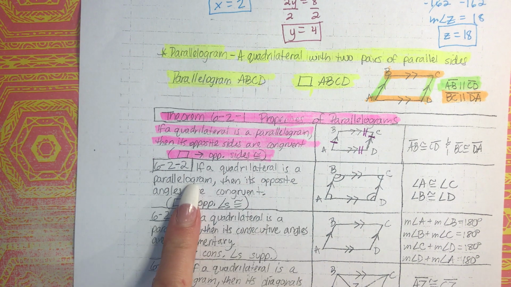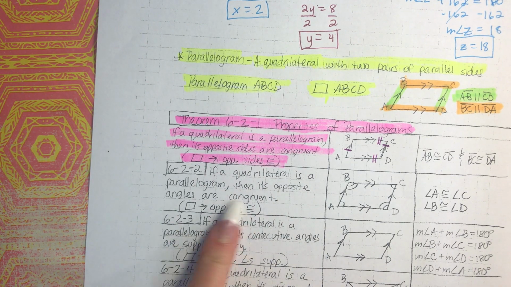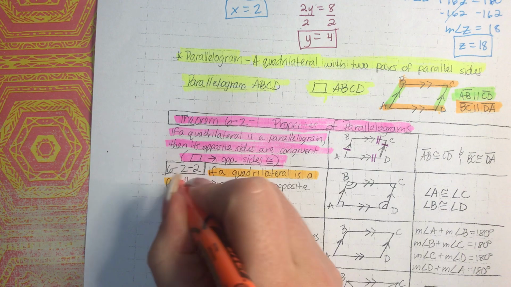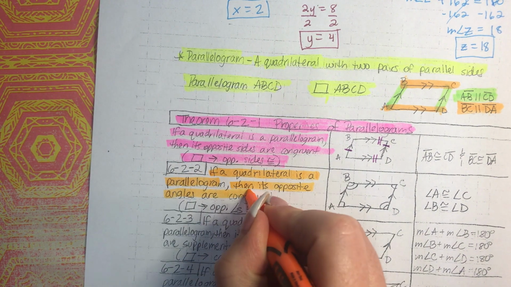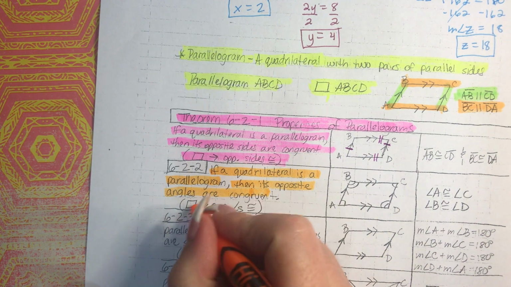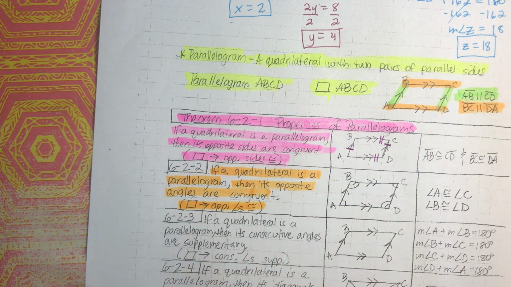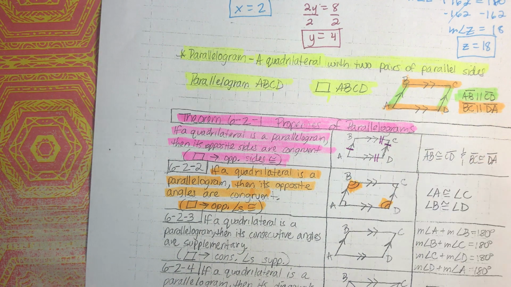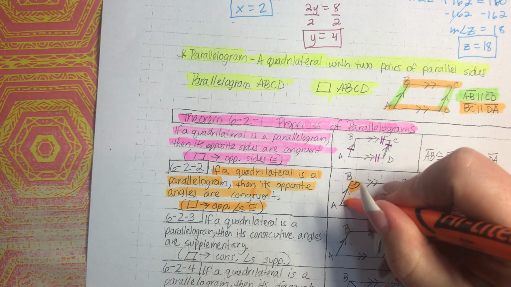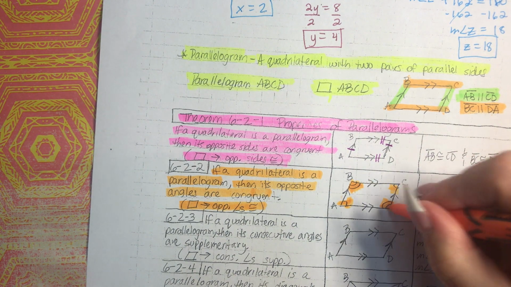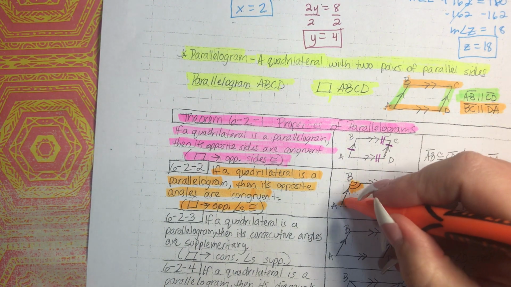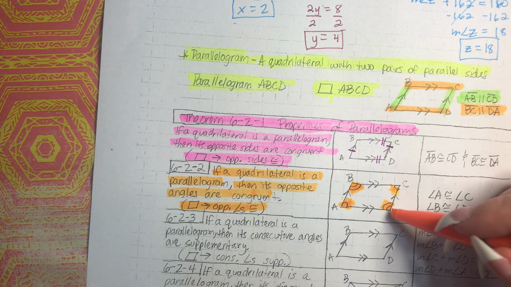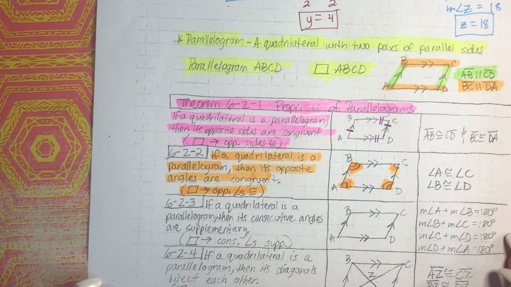It says if a quadrilateral is a parallelogram, so we have this parallelogram again, then its opposite angles are congruent. Interesting. So you have to have a parallelogram, then its opposite angles are congruent. So if you look, these are the opposite angles. Congruent means these are the same, and also these are the same here. So angle B and D are congruent, and angle A and C are congruent. They're the same, but they're not all congruent to each other, because this is one arc mark and those are two arc marks. So that's the second theorem.